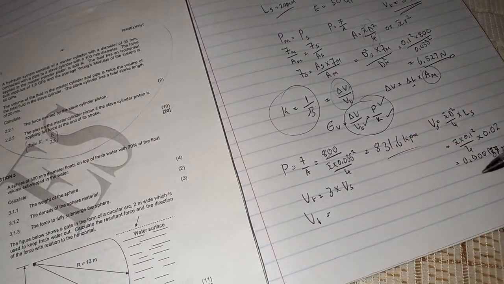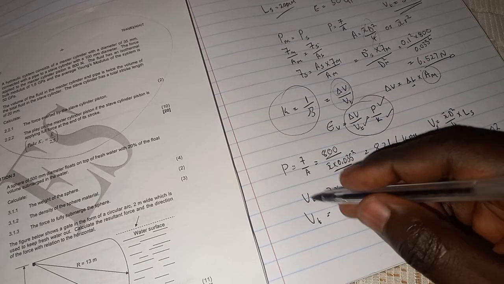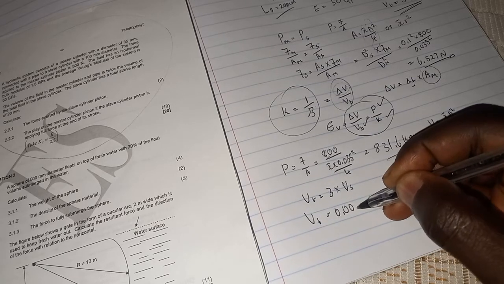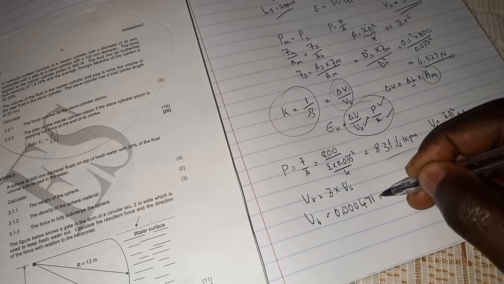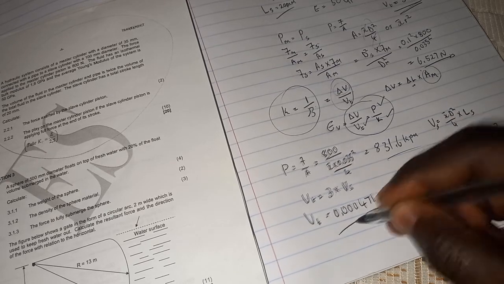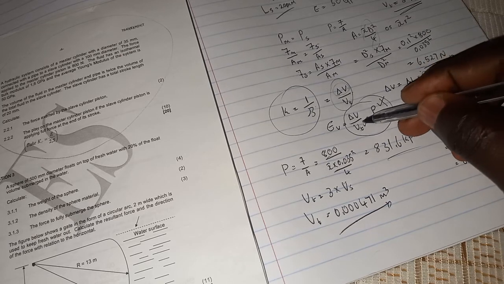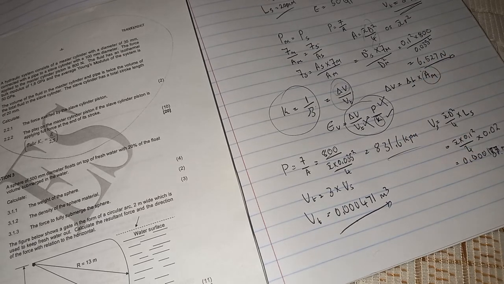So the total volume now will be equal to 0.0000471 cubic meters. So this is the total volume. So we have now the pressure, we have the total volume. Now we need to calculate K.